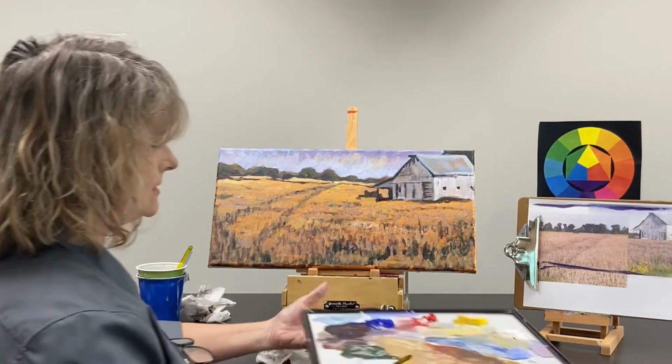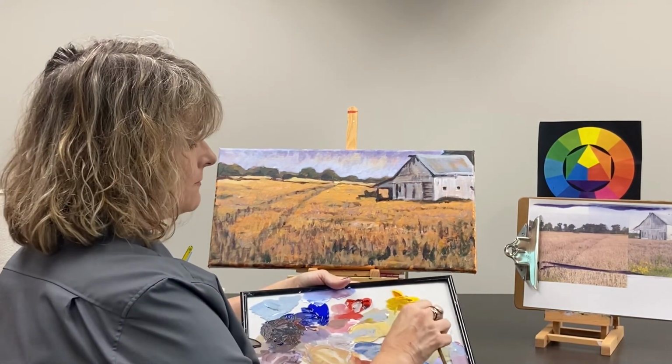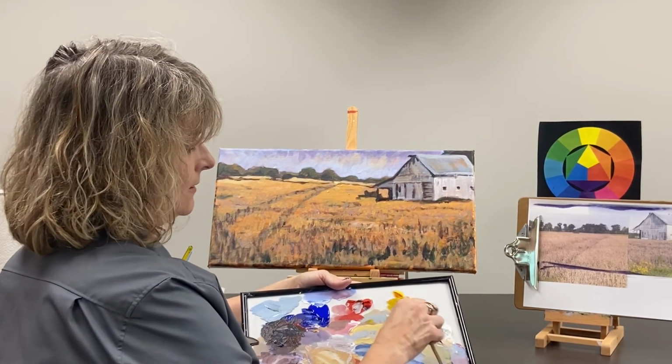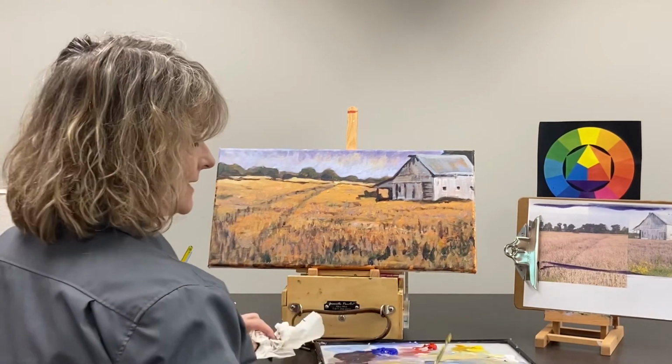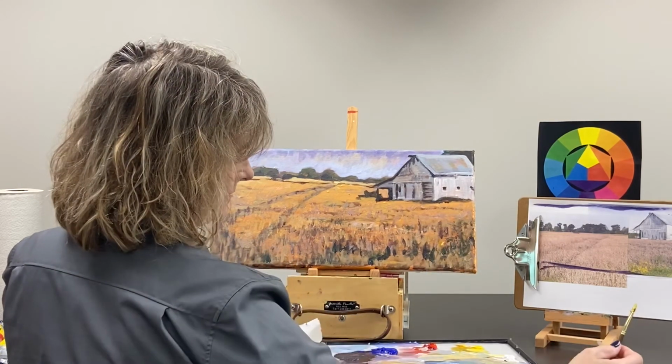About yellow is it's very transparent. So if you want it to pop a little bit more, you can add white to it. It doesn't change the appearance all that much, but it will make it less transparent. Help you there. See the difference there?